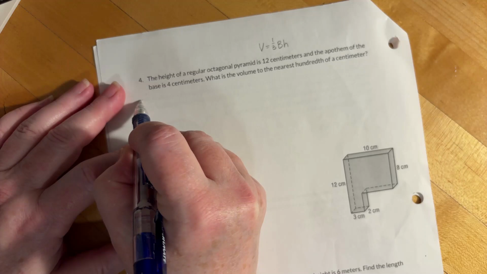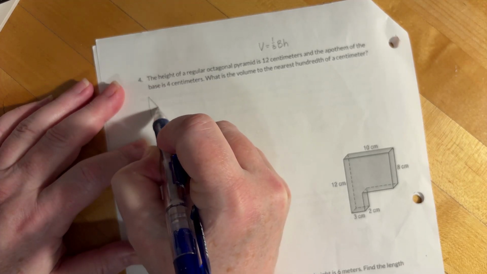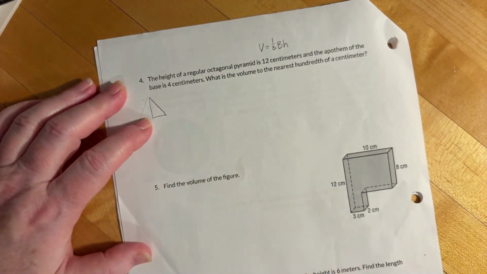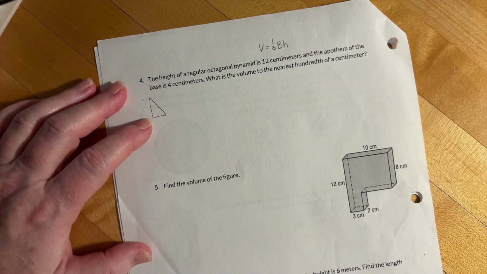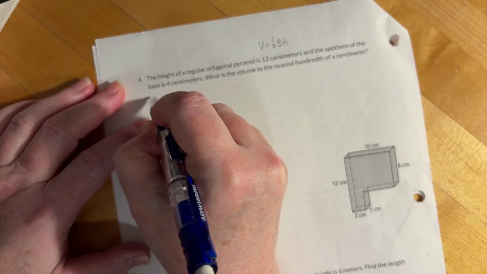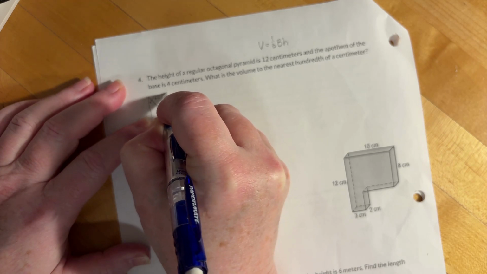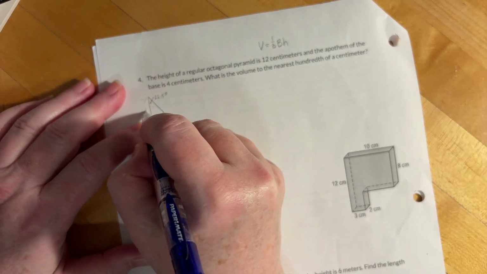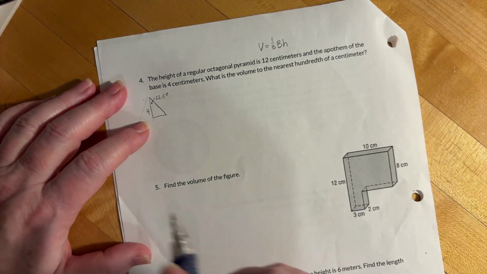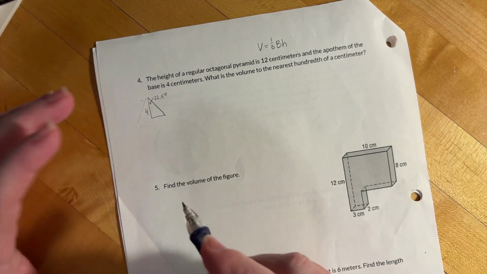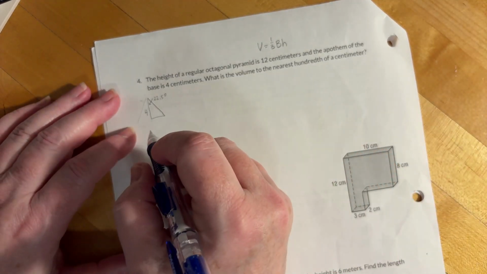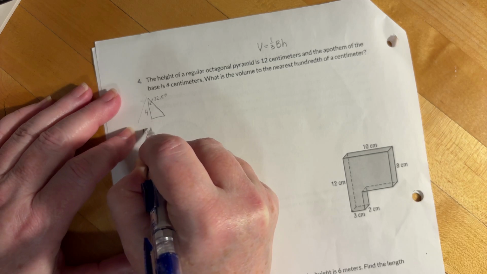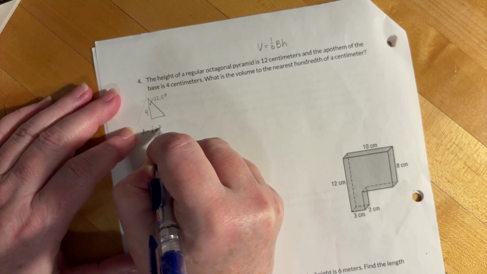I've got an octagon, and so when I take 1/2 of one side, so here's the one side, remember that this here is 360 divided by 8, which is 45. So this little half is 22.5 degrees. I'm also given that the apothem is 4. So I've got that is 4 centimeters. What I need is to find, because we know about the regular polygon, the area of the base would be equal to 1/2 the apothem times the perimeter.